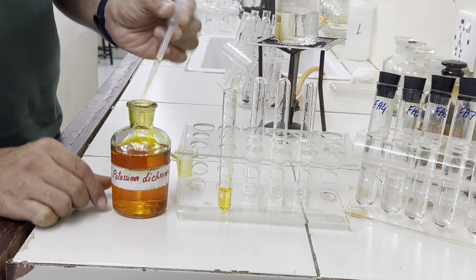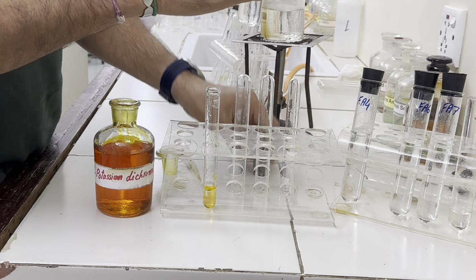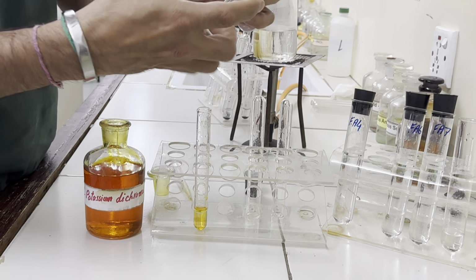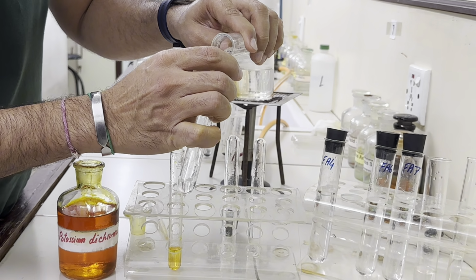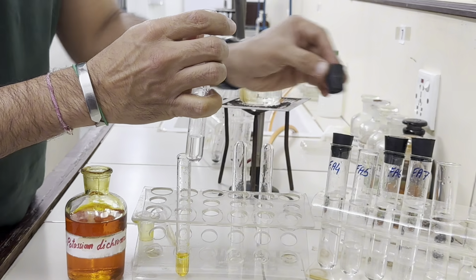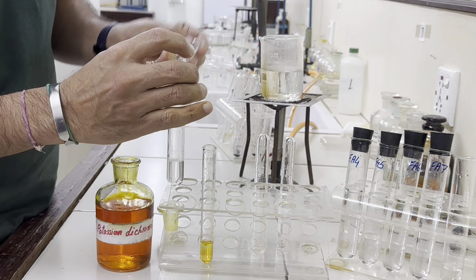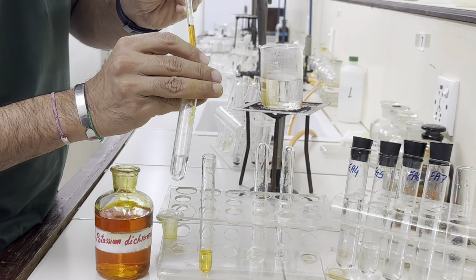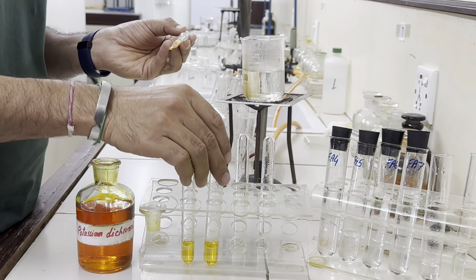Now let's wait, and meanwhile we will take the next, FA5, 1 centimeter depth, and again a few drops of potassium dichromate. Let's wait.